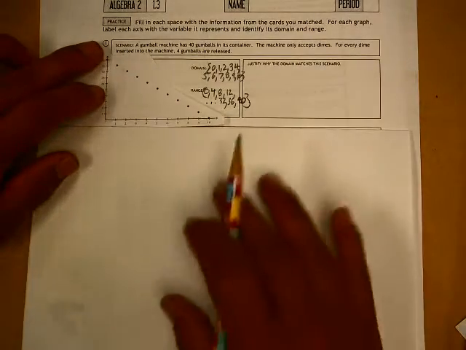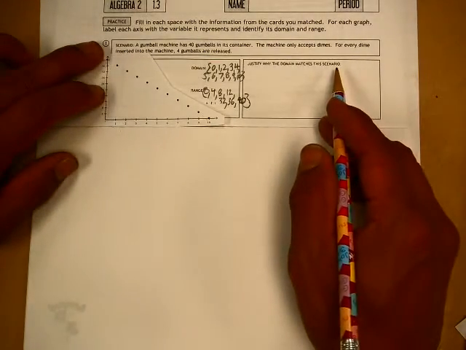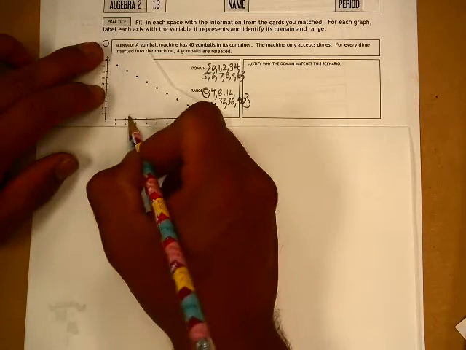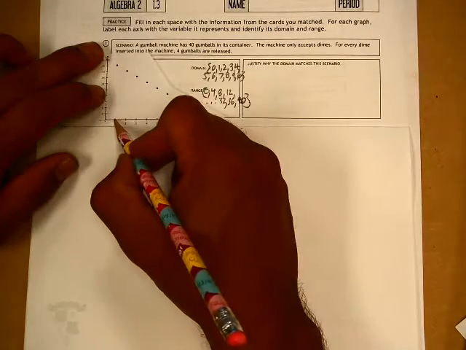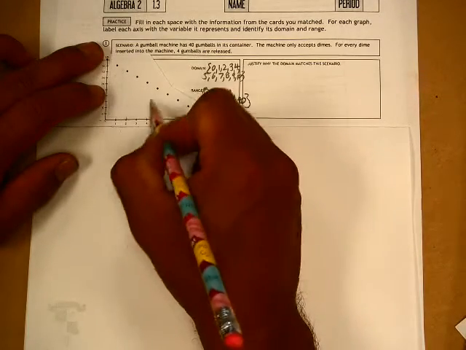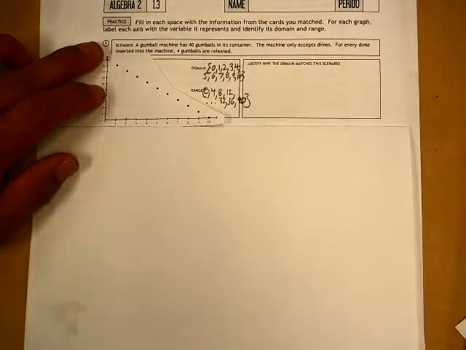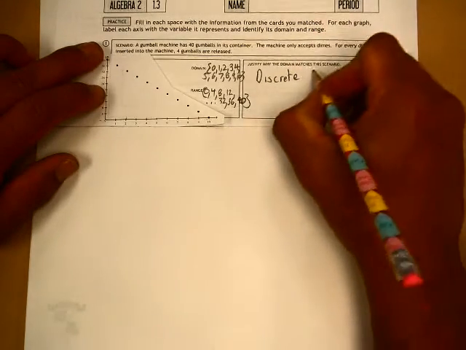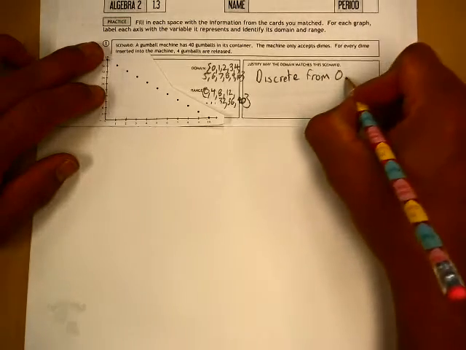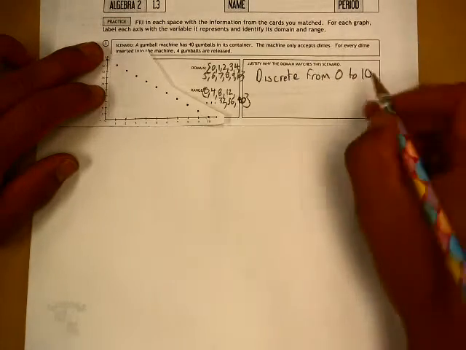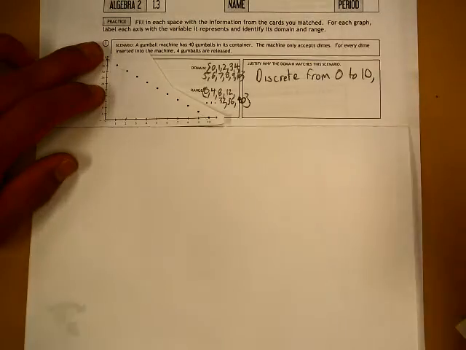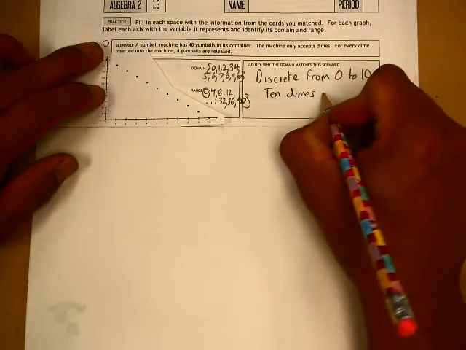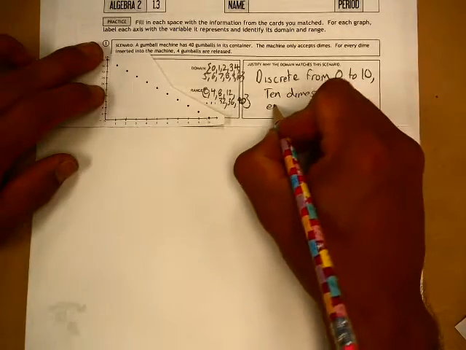Justify why the domain matches this scenario. The domain has just discrete functions, step functions from 0 to 10. 1, 2, 3, 4, 5, 6, 7, 8, 9, 10. So it's a discrete function from 0 to 10. Or another way to look at it is 10 dimes would empty the gumball machine.